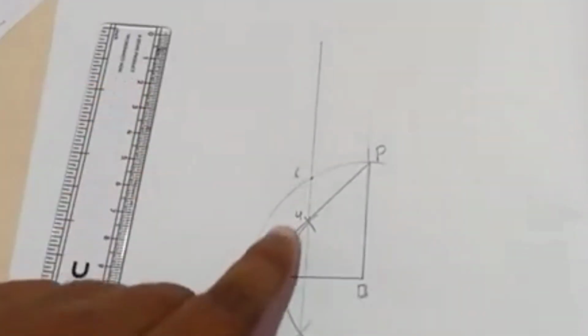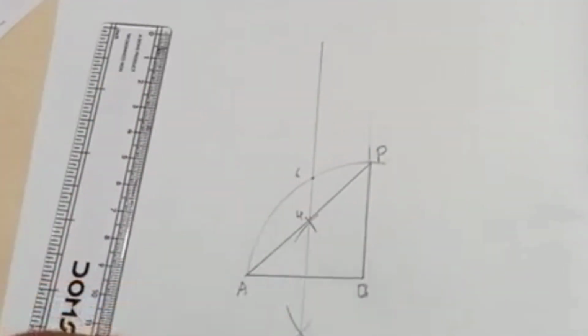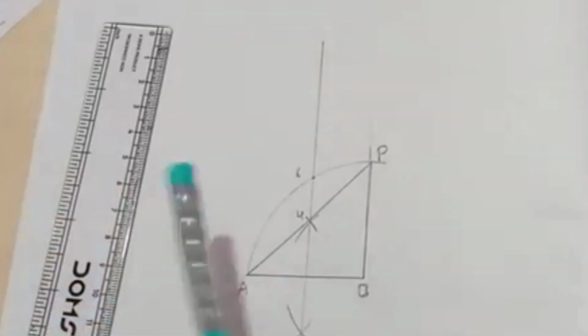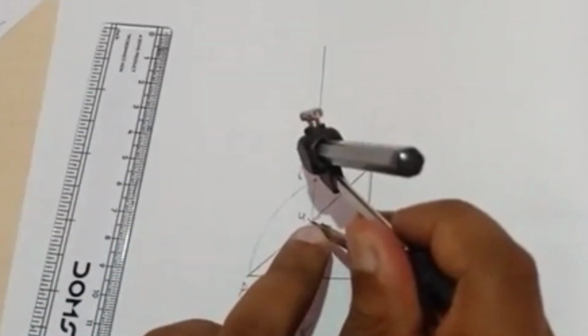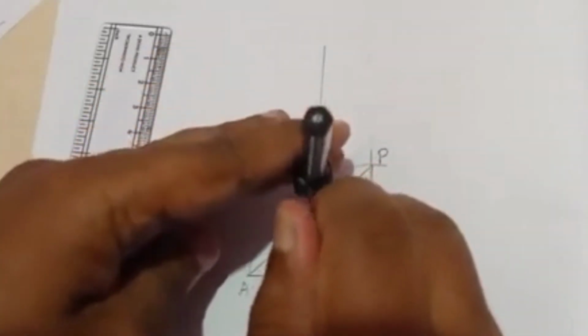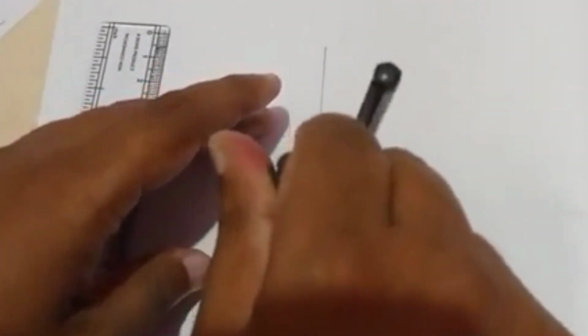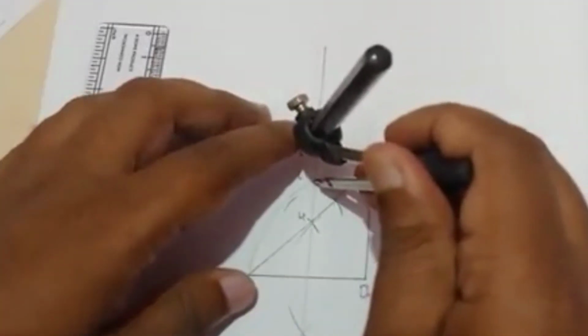Now you have to bisect. To find the point number 5, you have to bisect this small line. To bisect it, take more than the half distance and draw an arc. Now you draw one horizontal line here.